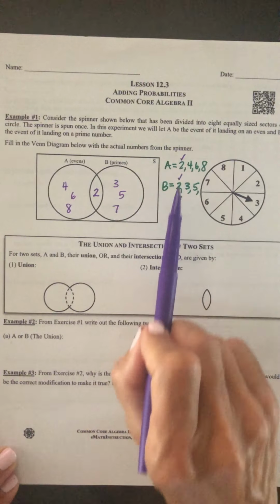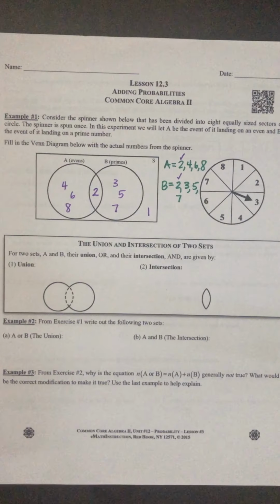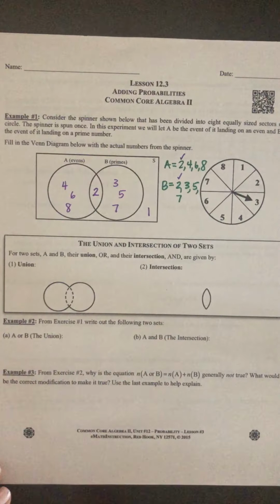Okay? So now we go into 2 separate definitions, the union and the intersection. For 2 sets, A and B, you have something called their union, which is commonly known when you see the word or. And then you have the intersection, which is commonly given in words by and. Now, if you're looking at your Venn diagram, the union is everything put together. So everything in both circles, you put all together. When it says union, it's like the union comes together.